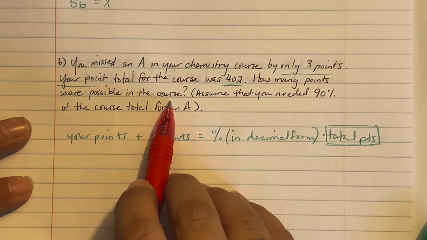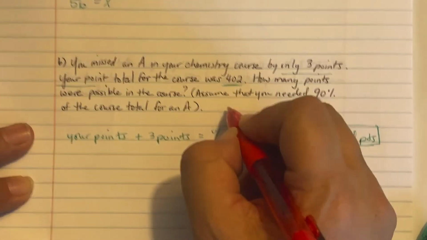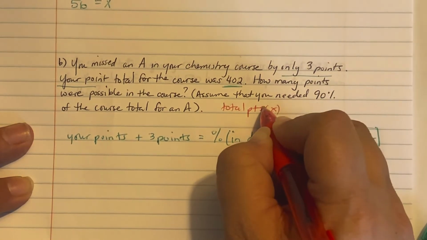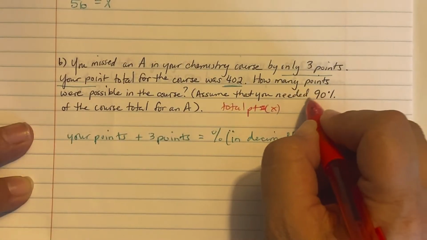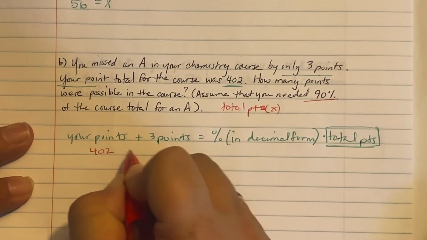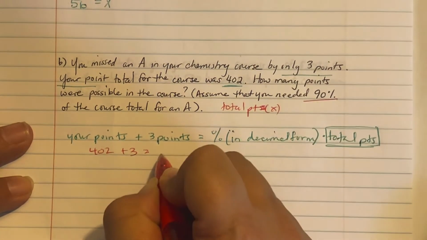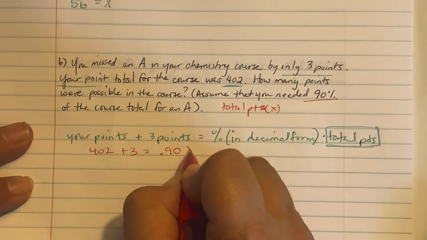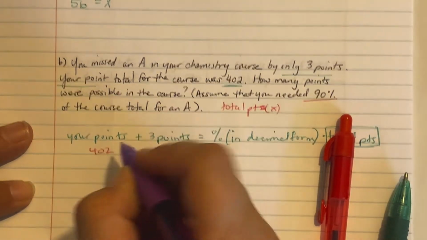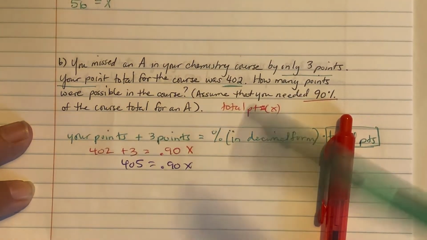Assume that you need 90% for the course for an A. So we don't know what our total points are. That's the unknown. That's going to be your X. So we had 402 points plus the 3 points we were short equals the 90%. So that's a 0.90, and total points is our X in this instance. So we have 405 equals 0.90x, and we're dividing both sides by 0.90.